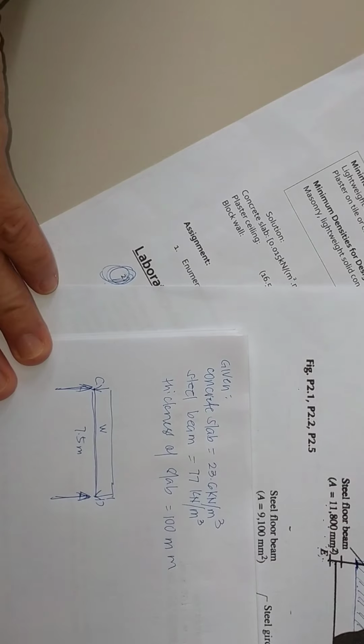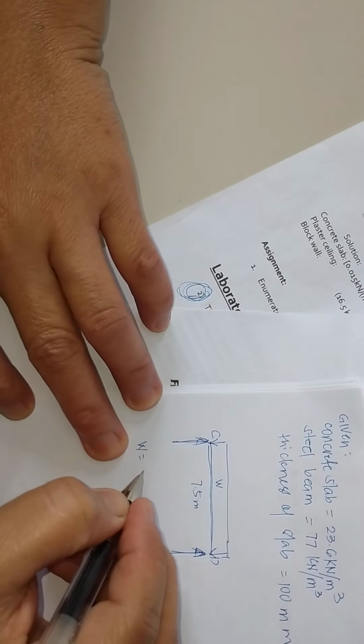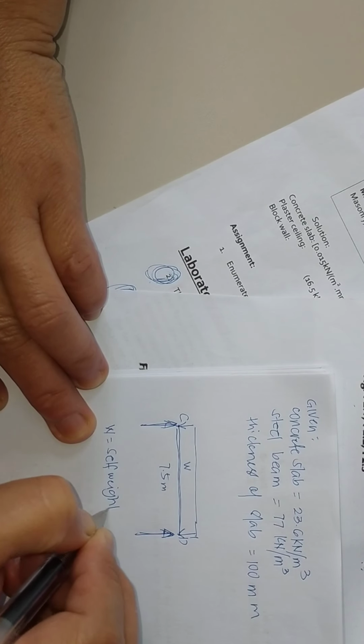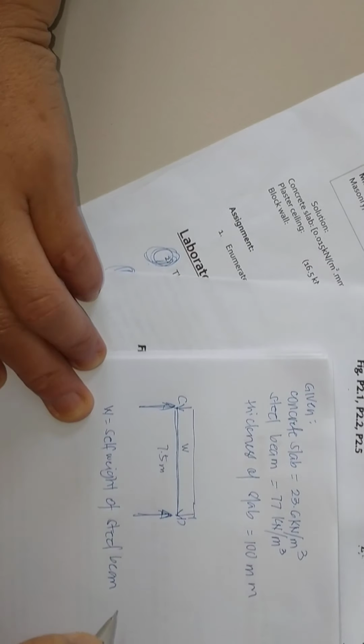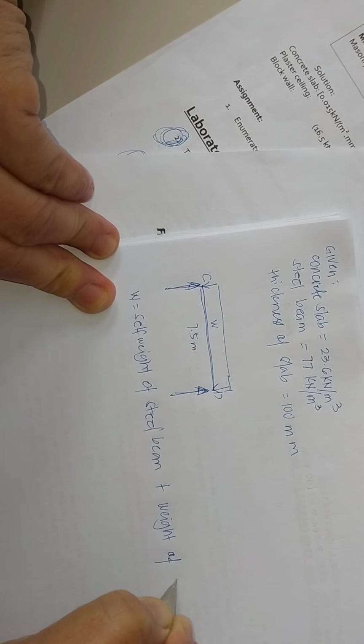Represent it as small w. So the small w is equivalent to the self-weight of steel beam plus the weight of concrete slab.